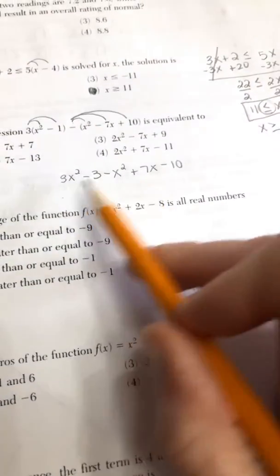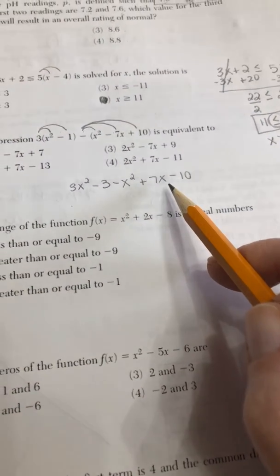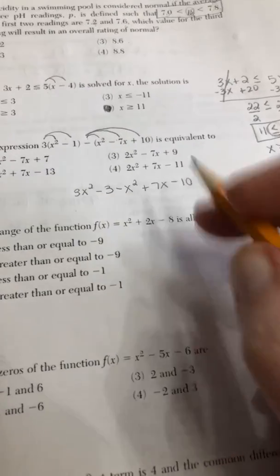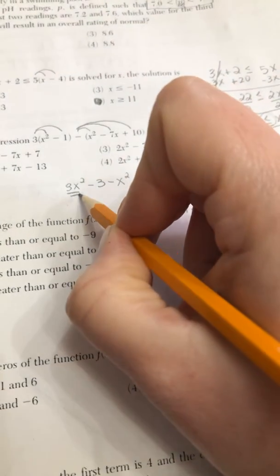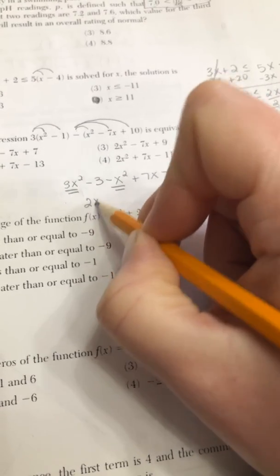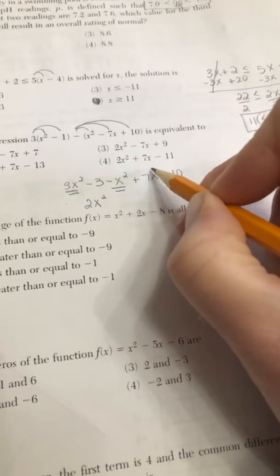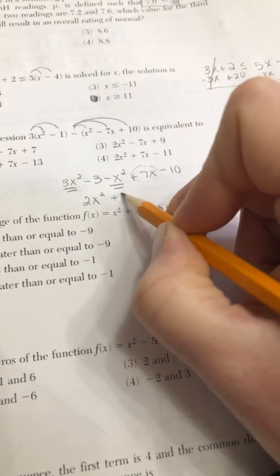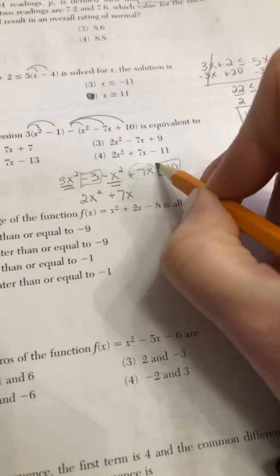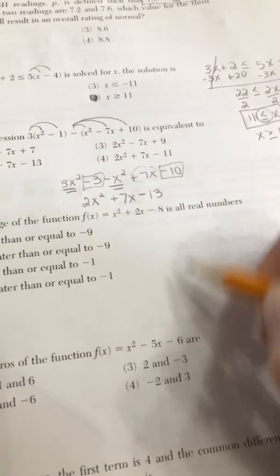So now the parentheses are gone. We've got this really long polynomial, and we're just going to combine like terms. And I'm going to put it in standard form too. So 3x squareds take away 1x squared is 2x squared. After x squared come x's. And then my constants, negative 3, negative 10 is negative 13. Answer, 2.